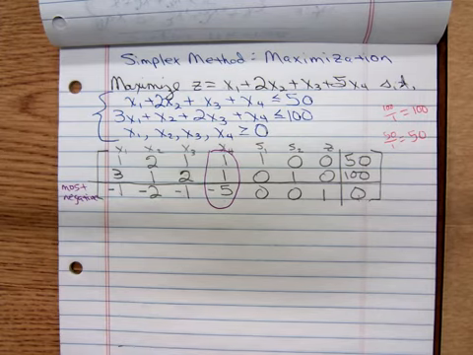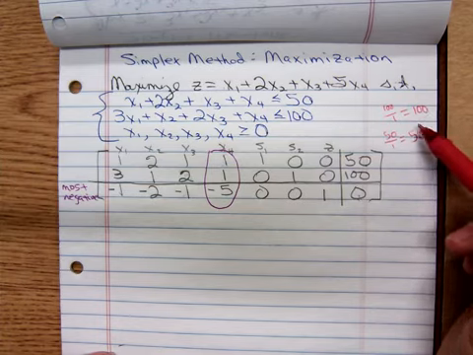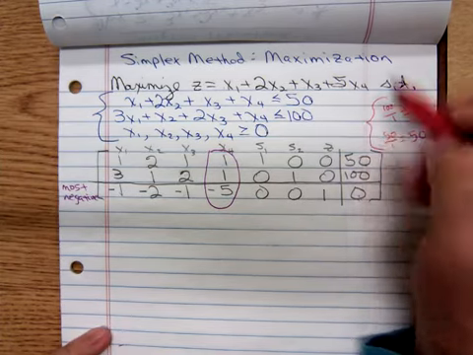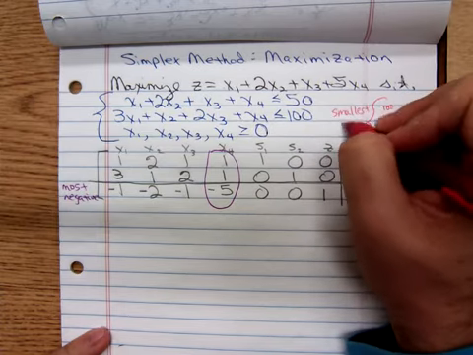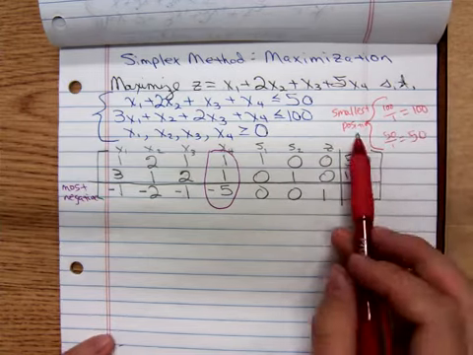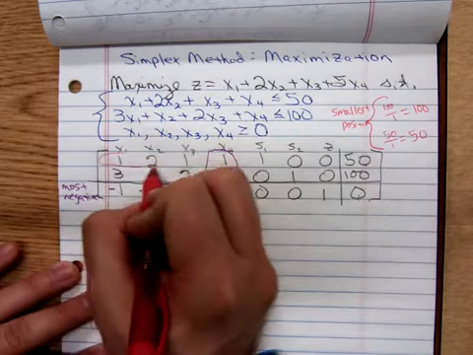Which one of those do we use? For the quotient, you choose the smallest positive quotient. The smallest positive is 50, so that's going to be our pivot row.